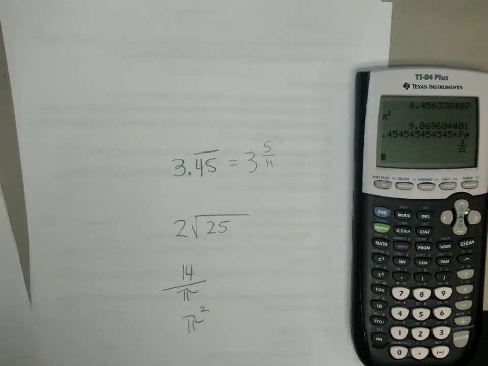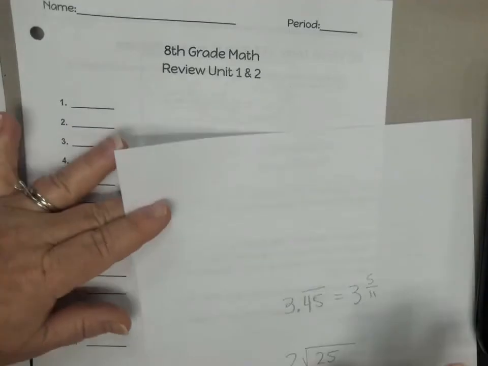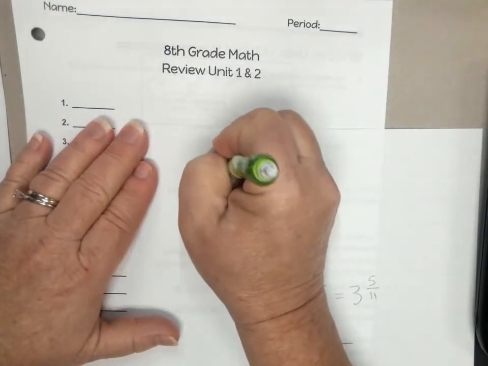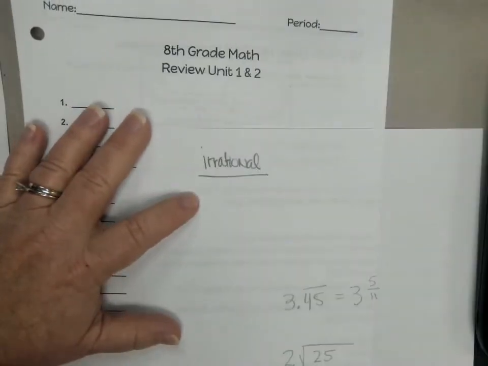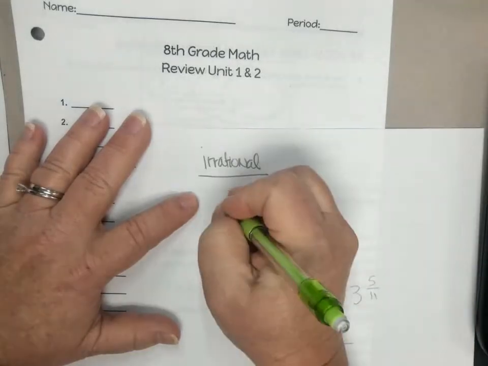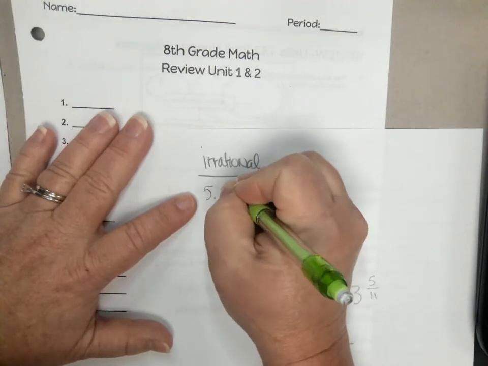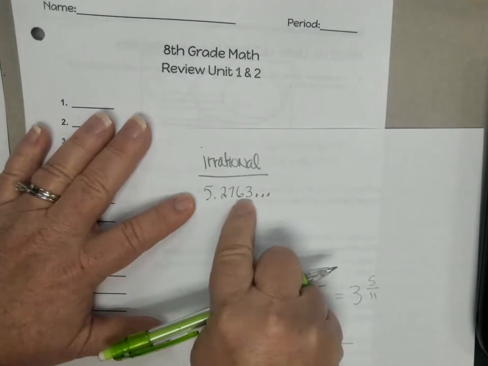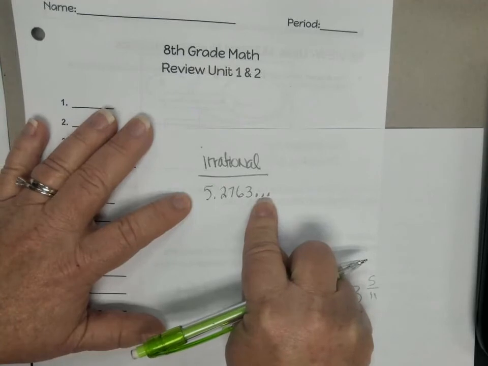To go over something that people stumble on a lot, you need to know what is a rational versus an irrational number. Okay? I'm going to say it this way. Irrational numbers are any numbers that you cannot change into a fraction, or they are going to be a number that has a decimal, something like 5.2763... In other words, there's no repeating, and that ... means it goes on and on forever and ever.